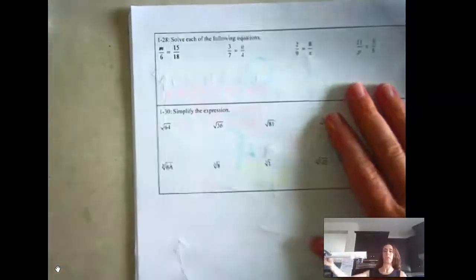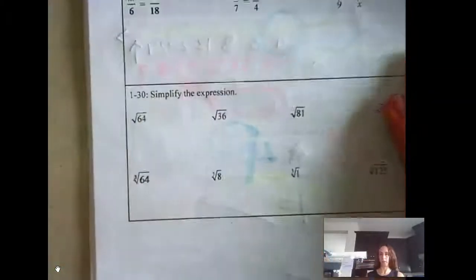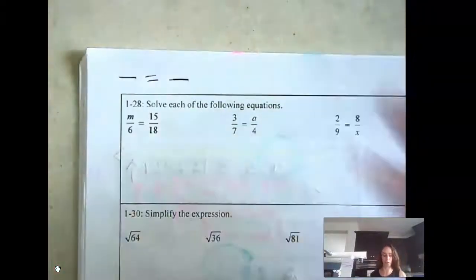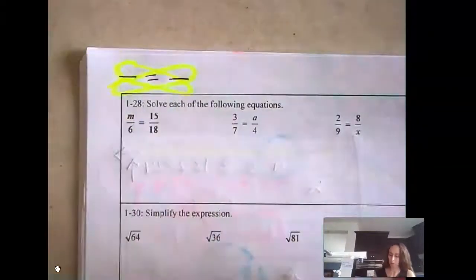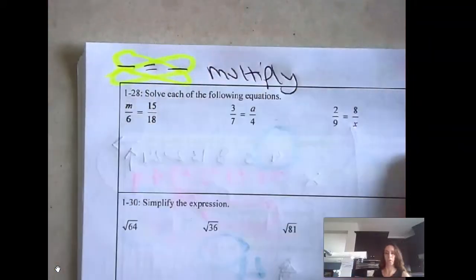All right, this one I'm going to teach you how to do it, and then you'll be fine, okay? So this is kind of new. When you have a fraction equals a fraction, you're going to go like this, and like this, and you're going to multiply.